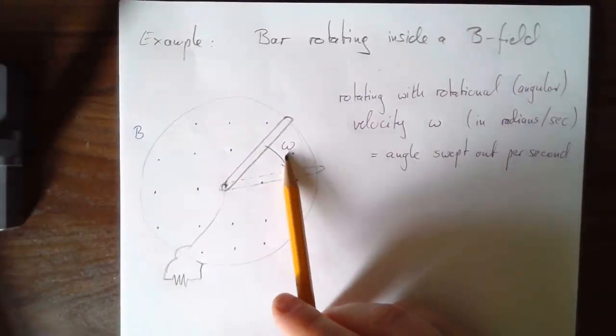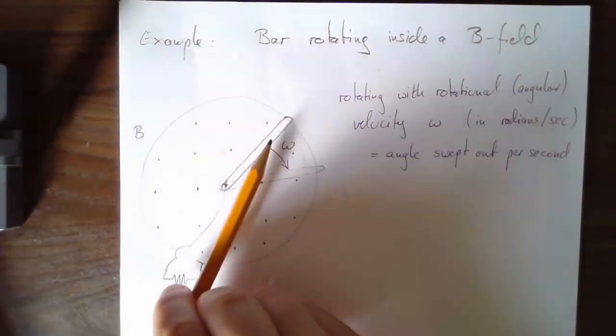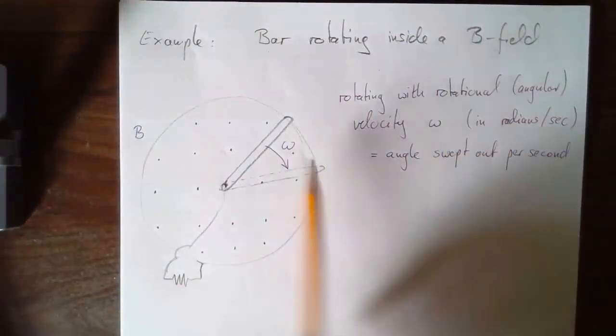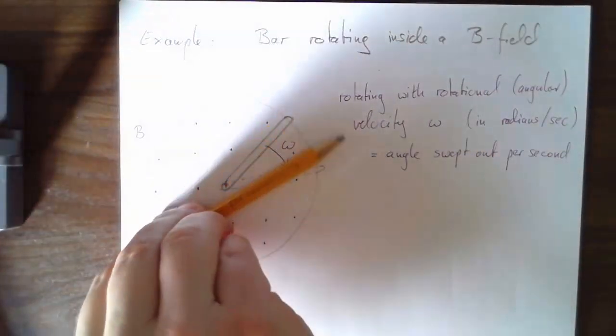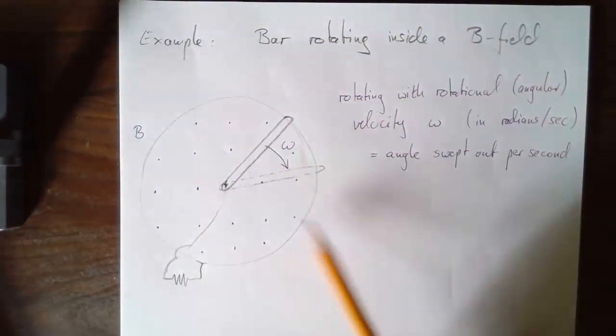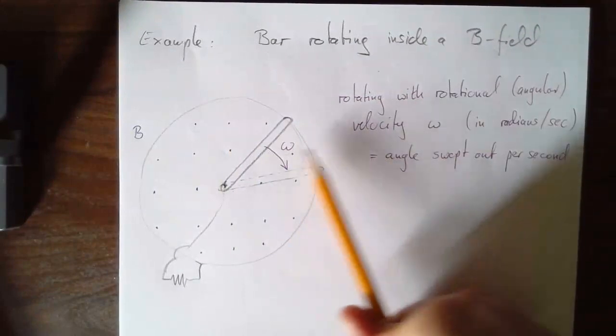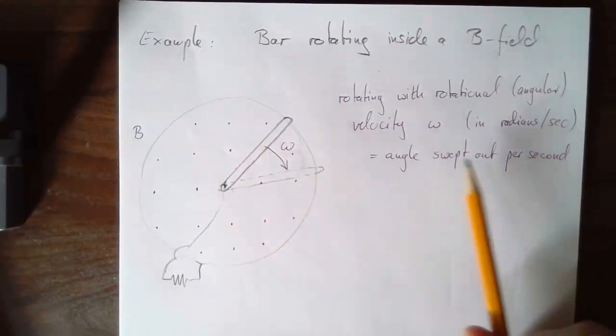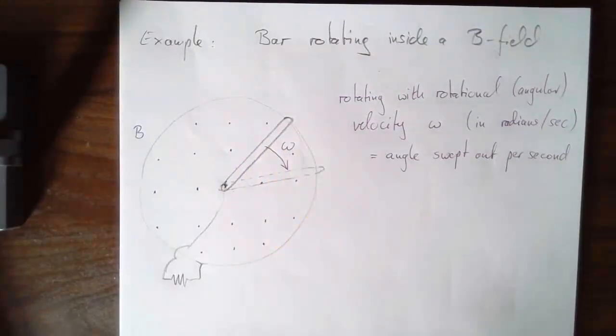It's kind of like velocity in meters per second. Well, we're calculating something that is changing its angle over time, not its position left, right, up, down, right? So we're going to describe the rate of rotation in what angle gets swept out per second.